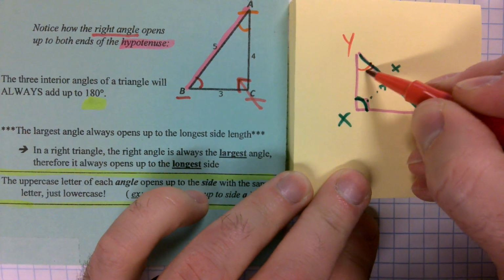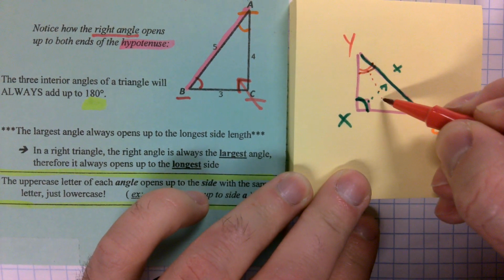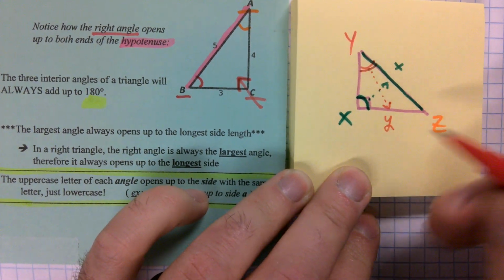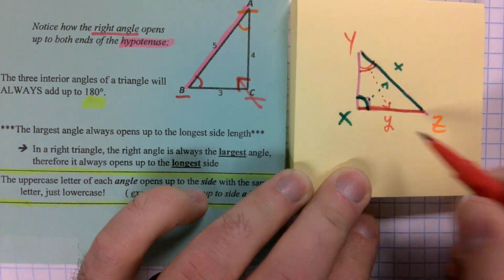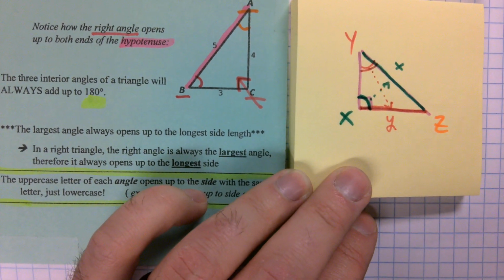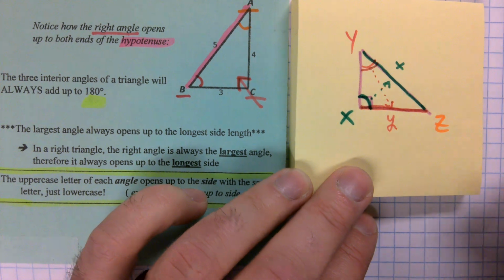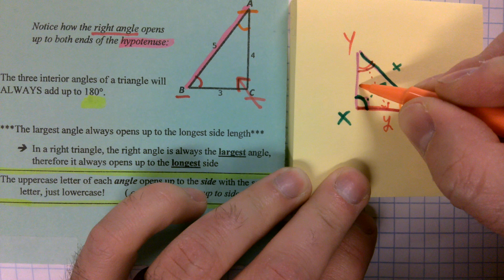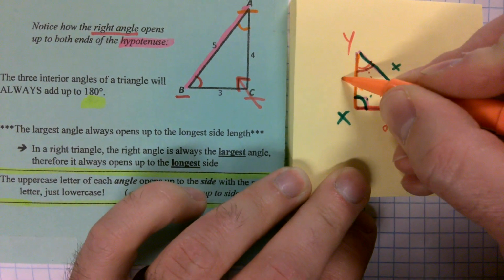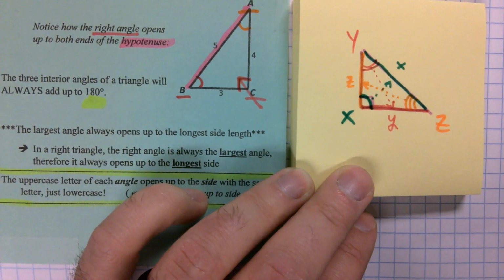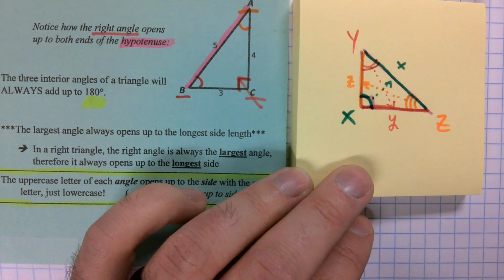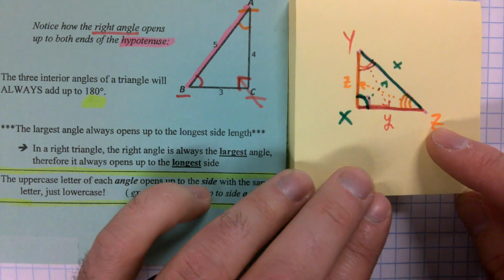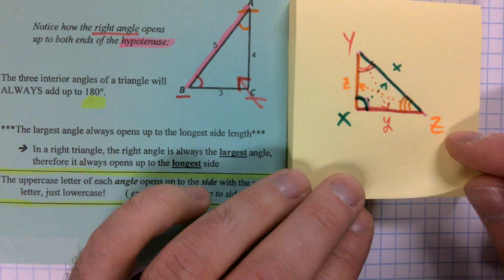This angle up here on the top, angle Y, opens up to and is directly across from the side lowercase y. And this last angle, angle Z, is directly across from the side lowercase z. I know that's a very kind of confusing looking image, but does that kind of make sense? Do you see what I'm saying with that? No? Yeah?